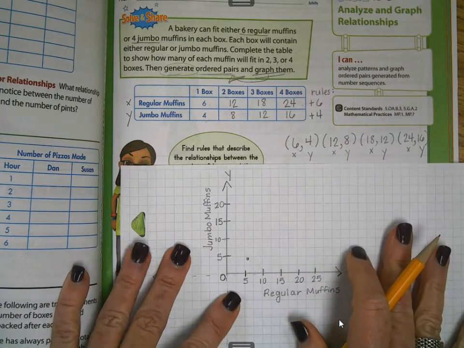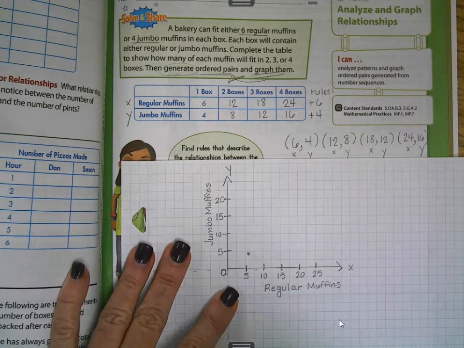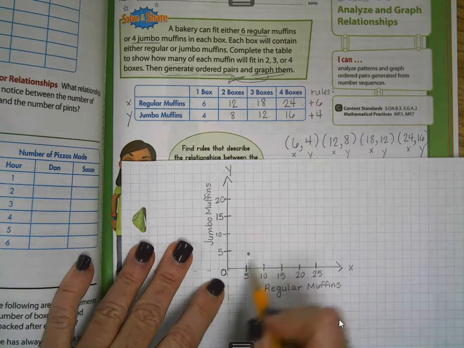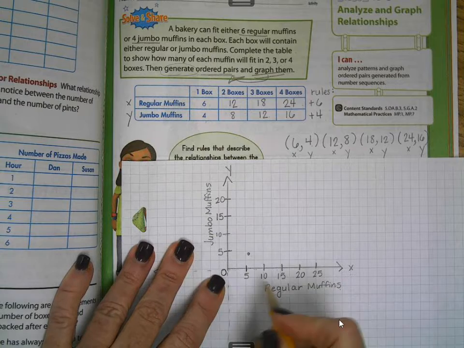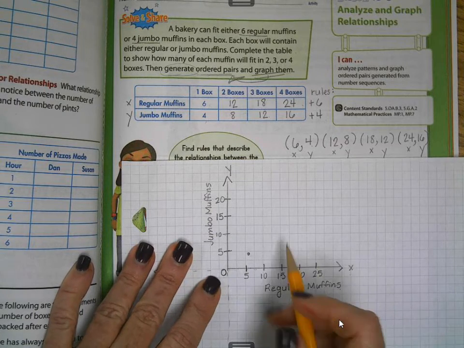All right, my second ordered pair, 12, 8. And another way to remember direction is remember that little you run before you jump. So you're going to go over on X running and jumping on Y. If you go backwards, you're not going to have your points at the right place. All right, so 12, 8.